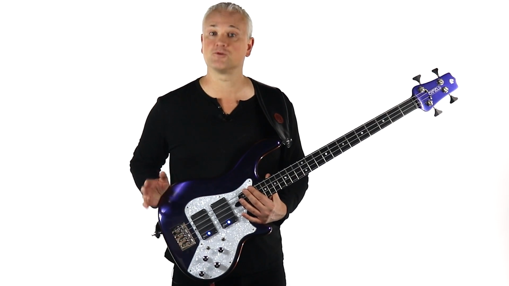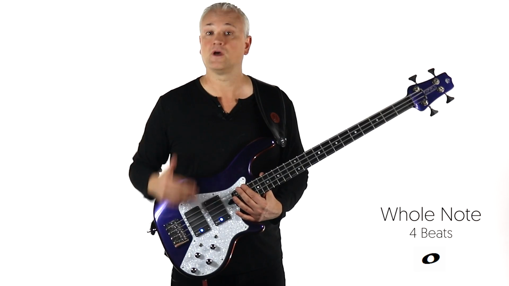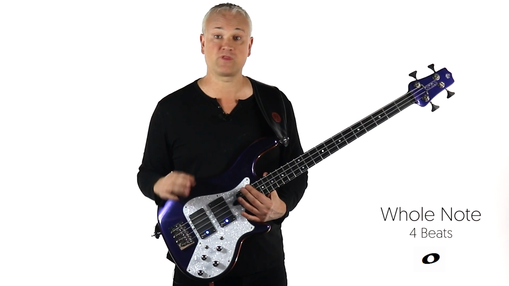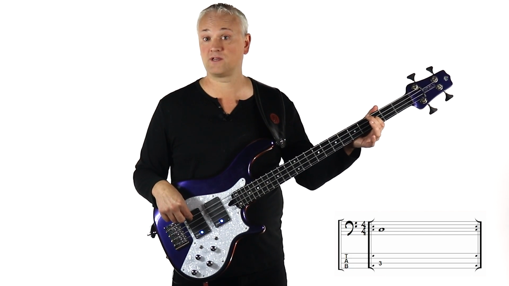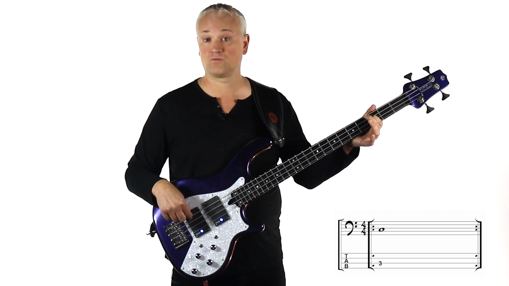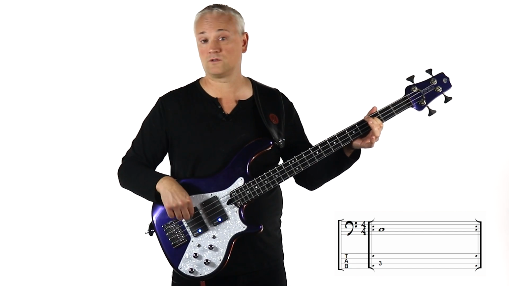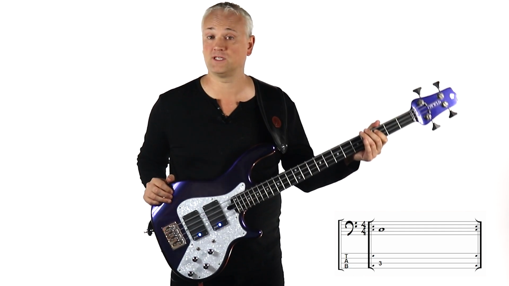First things first, we have the most basic of rhythms, the whole note. Now this is 4 beats in length, so it lasts a whole bar of 4/4. It's an empty oval shape with no stem, and we count it like this. 1, 2, 3, 4. 1, 2, 3, 4. So we play the note, and then we just count out 4 beats.